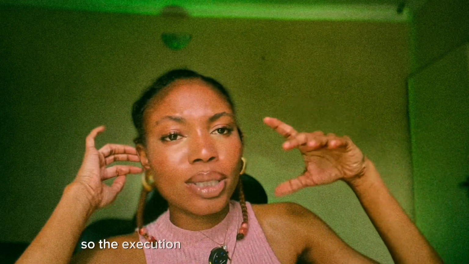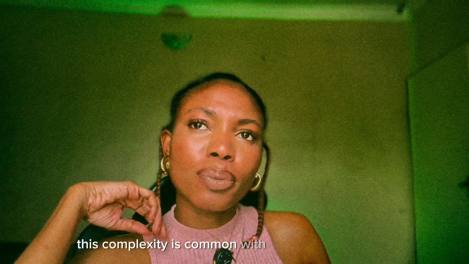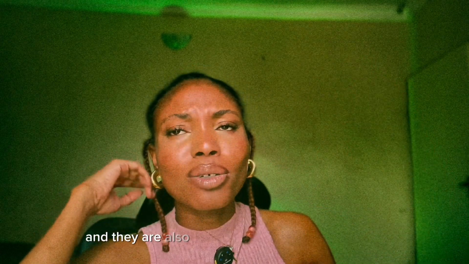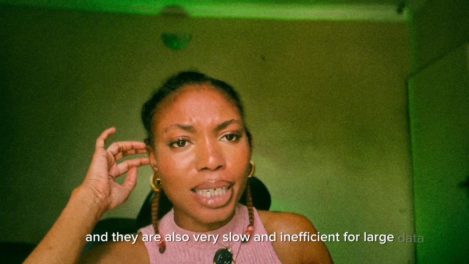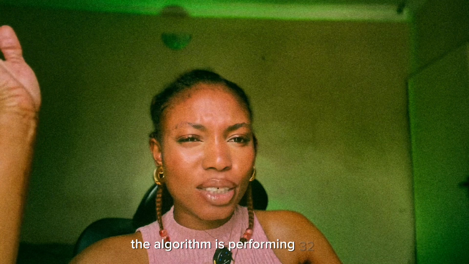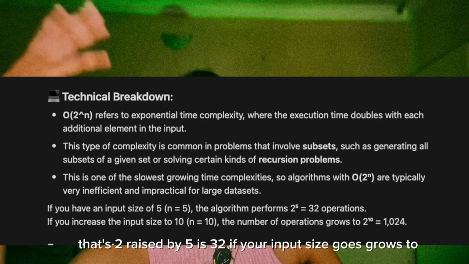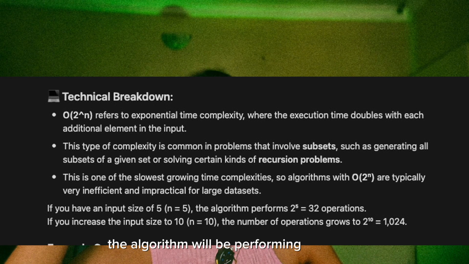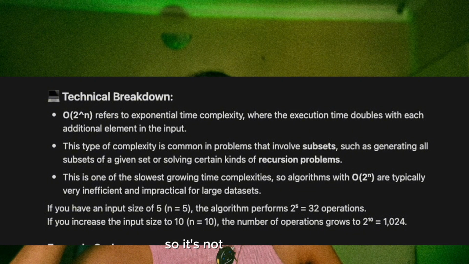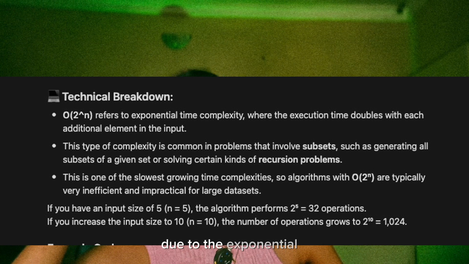So the execution time doubles with each additional input. This complexity is common with problems that have subsets. And they are also very slow and inefficient for large data inputs. For example, if you have an input size of 5, the algorithm is performing 32 operations. That's 2 raised to power 5 is 32. If your input size grows to 10, your algorithm will be performing 1,024 operations, 2 raised to power 10. So it's not exactly that efficient. It slows down significantly with larger data due to the exponential increase.